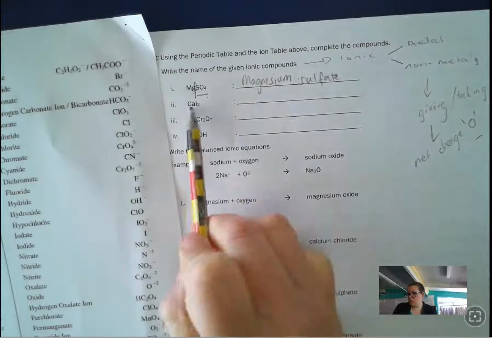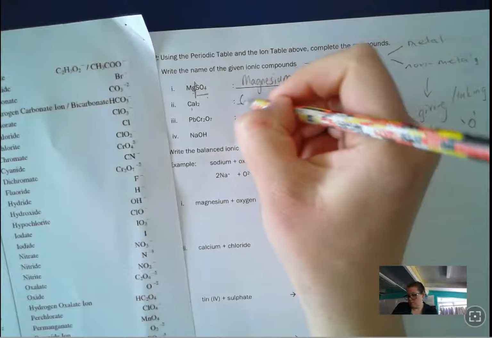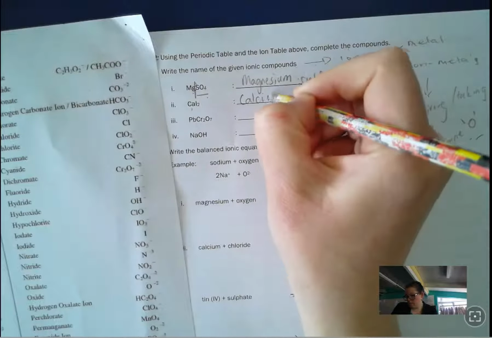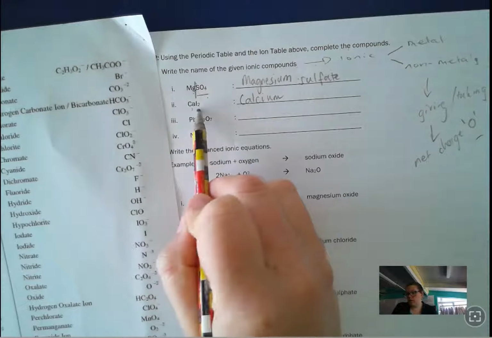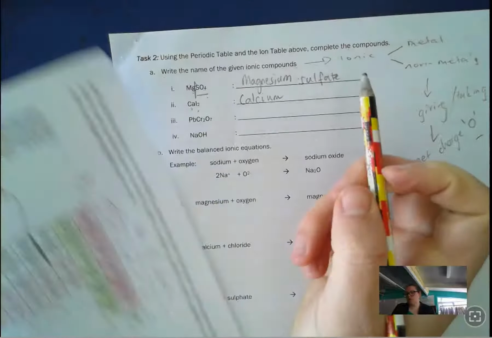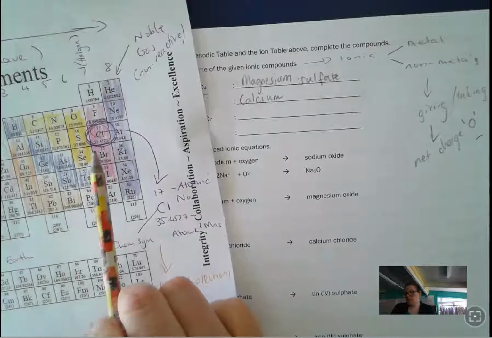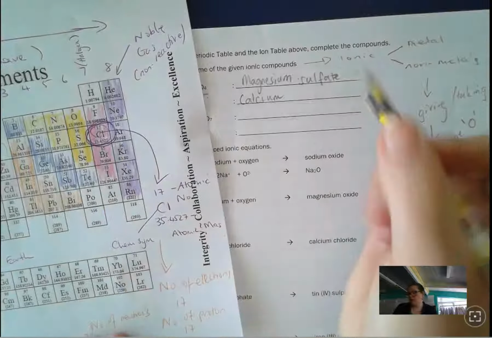For the next one, calcium, and it only has 1 element present, so we're going to use our periodic table for that, and it's going to be calcium iodine.